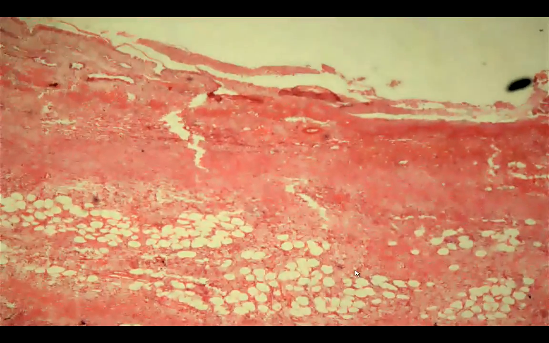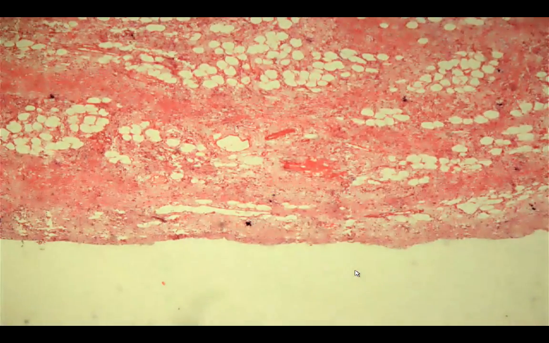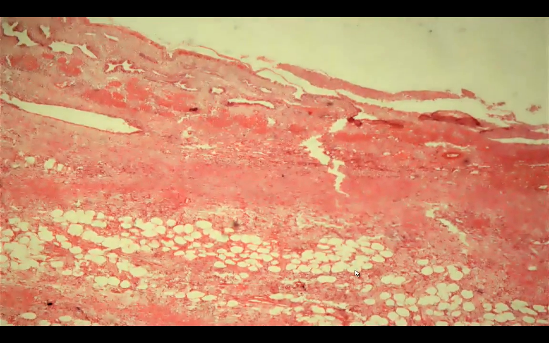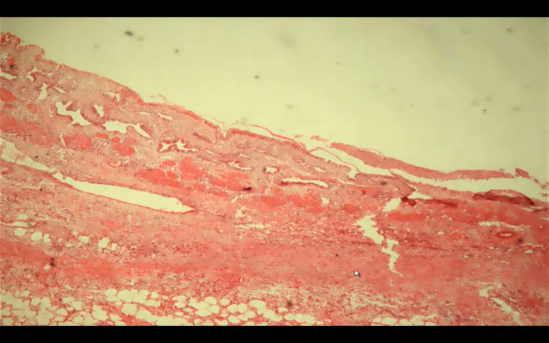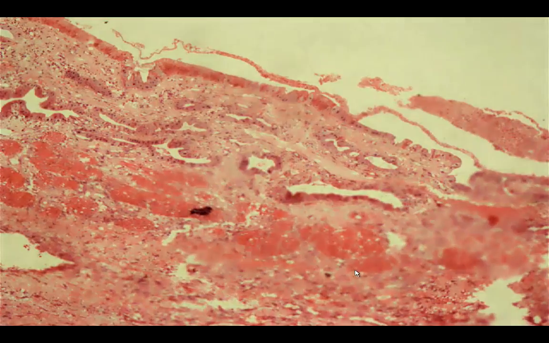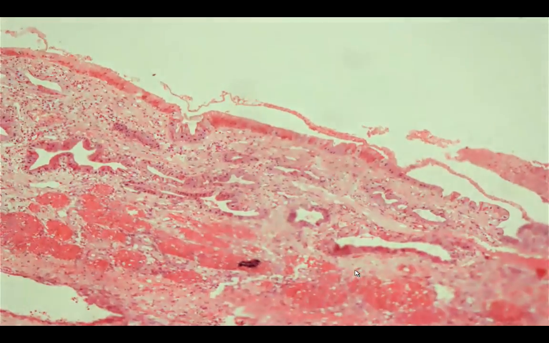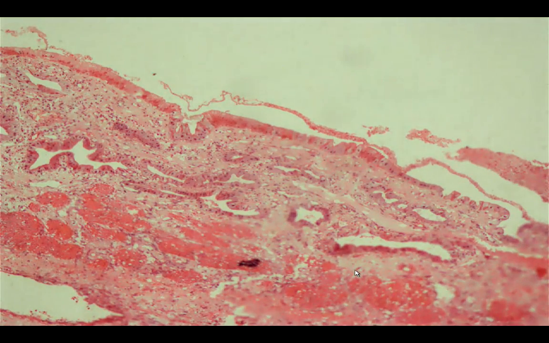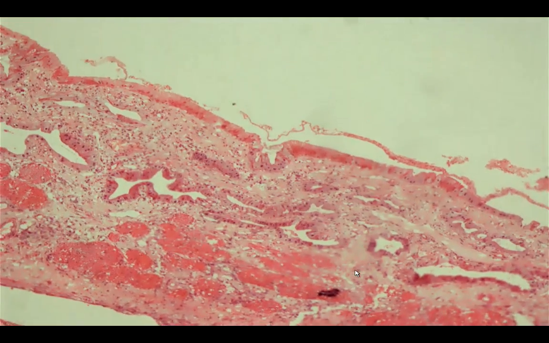So what would be the appearance of the wall? It is thickened. So this is a thickened gallbladder wall, and the lining epithelium of the gallbladder wall would be a simple columnar epithelium. Okay. What do you see here?